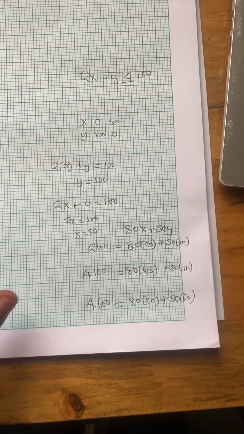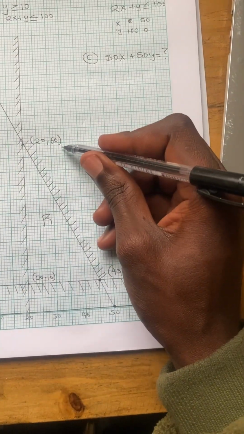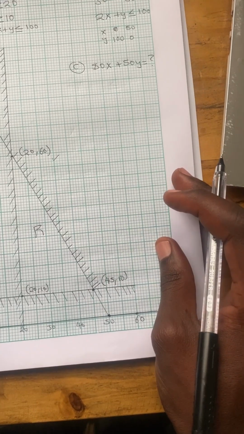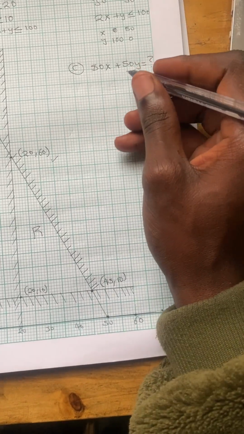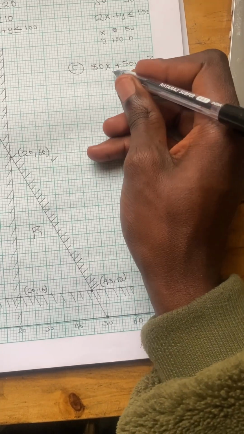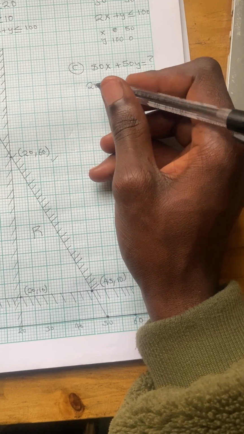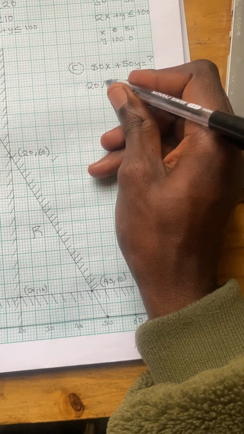the 20 and 60, which is that one right there. Okay, so the number of products that must be sold of each type would be 20A.